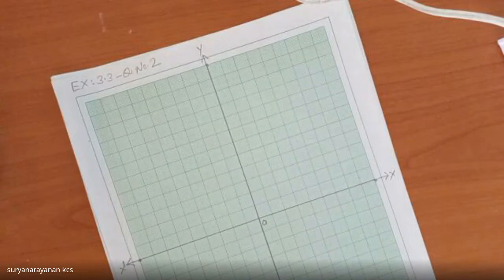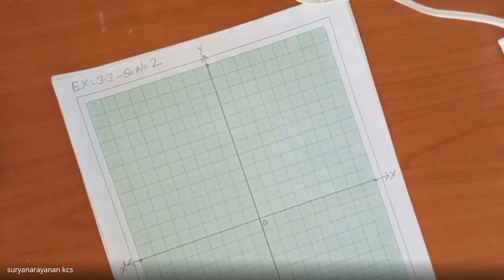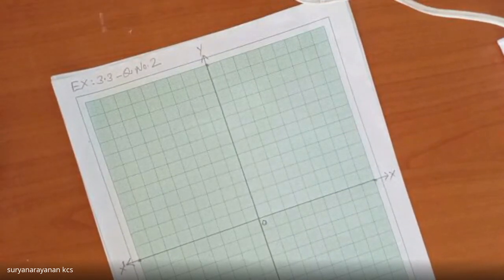At 65, exercise 3.3 is there. See question number 2. We are not taking the first question. In that question they asked quadrants in which the given points lie. So I'm not explaining the first question now. See the second question, we have to plot the points.